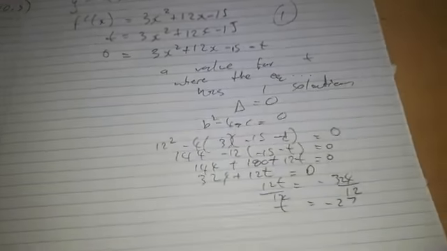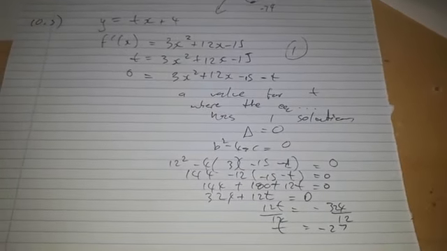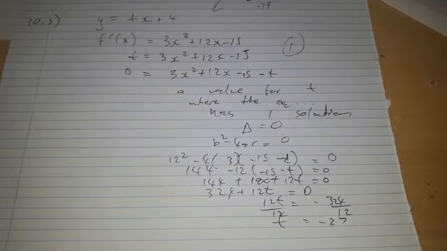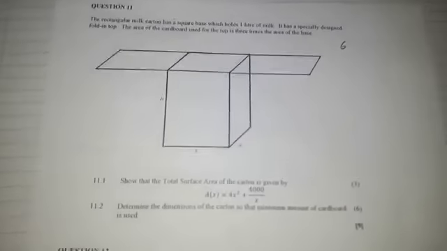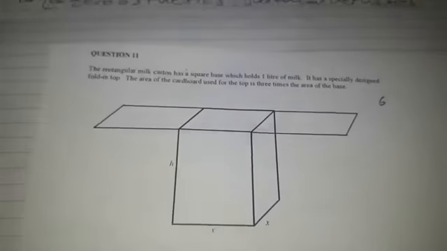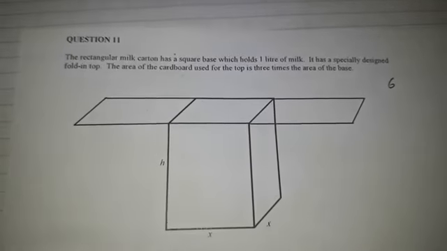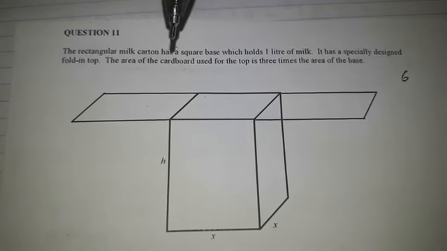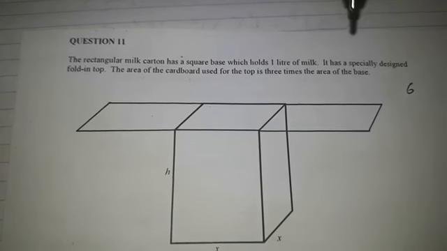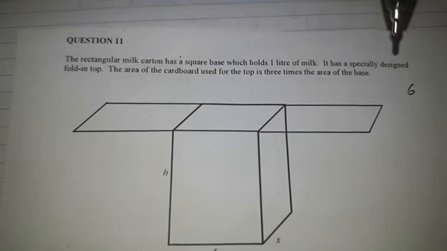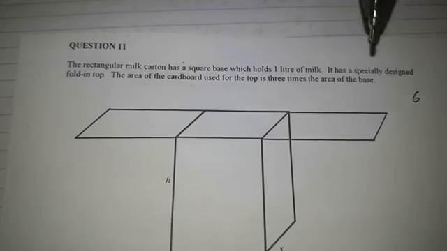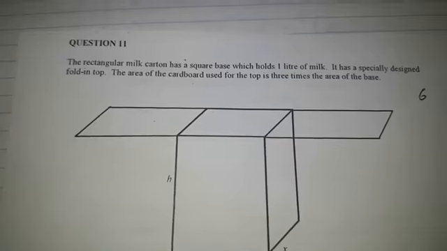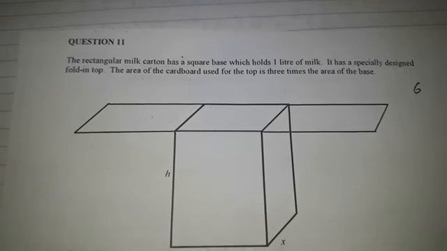So now we need to work on question number 11. It looks like we have applications of calculus, most definitely. So this question says a rectangular milk carton has a square base which holds 1 liter of milk, and it has a specially designed fold-in top.